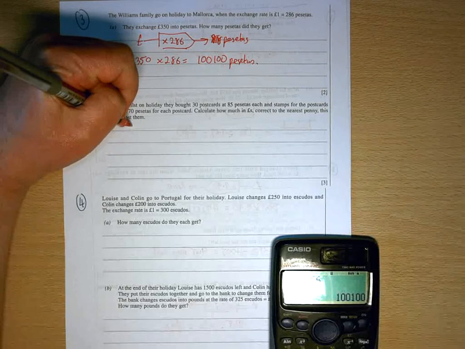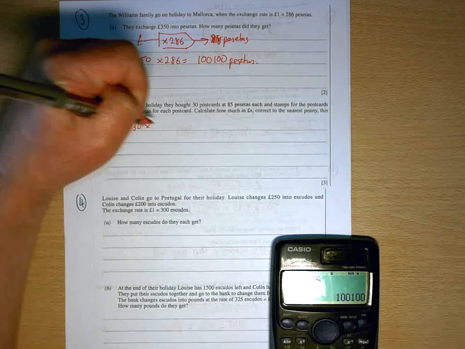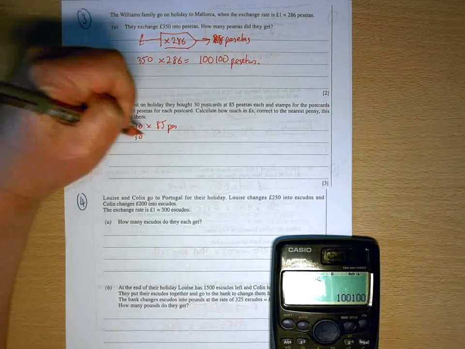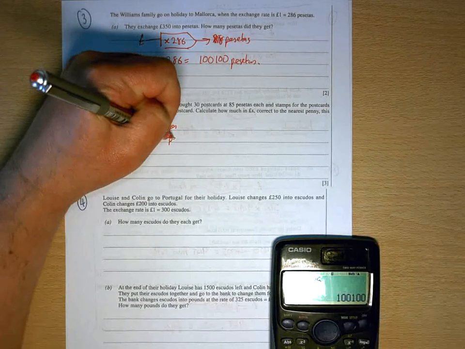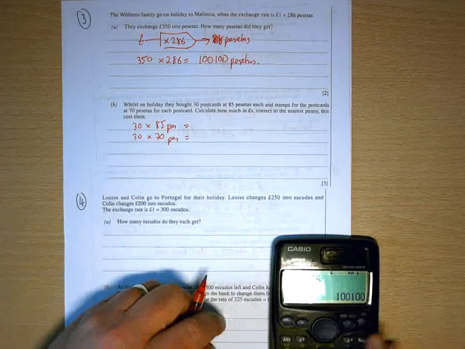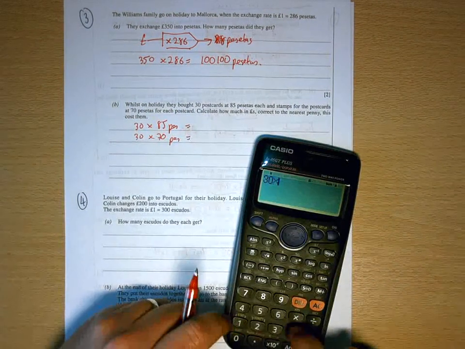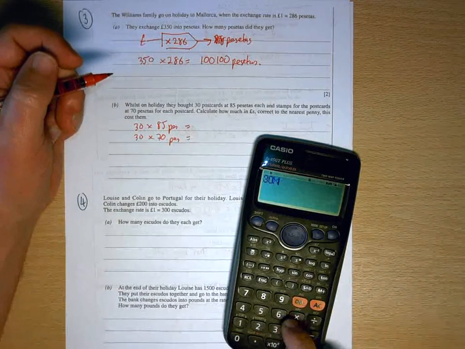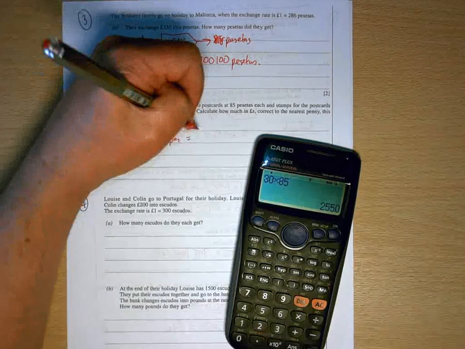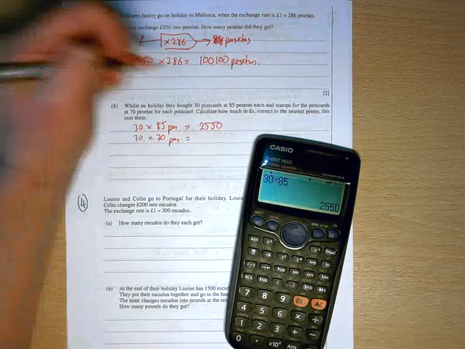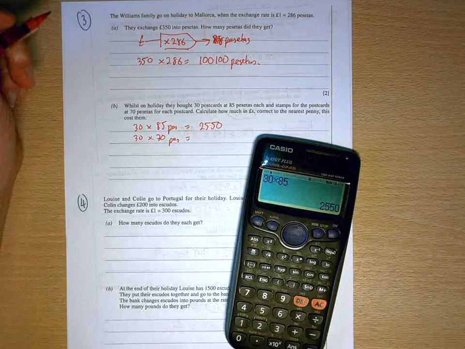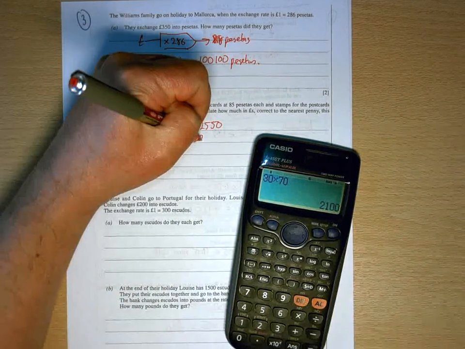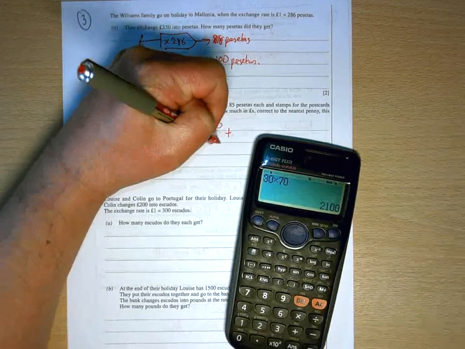Well, 30 postcards times 85 pesetas, 30 stamps times 70 pesetas, so the postcards are going to cost 2,550 pesetas. That's going to cost 2,100 pesetas. We add those up.